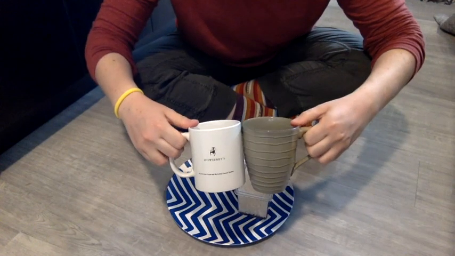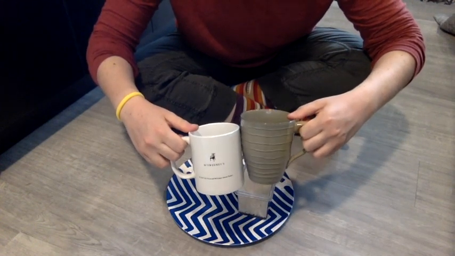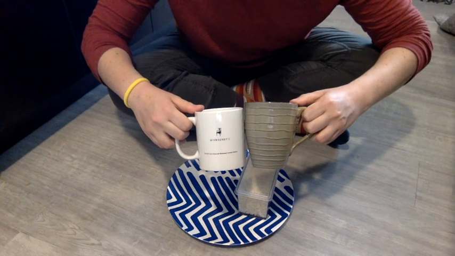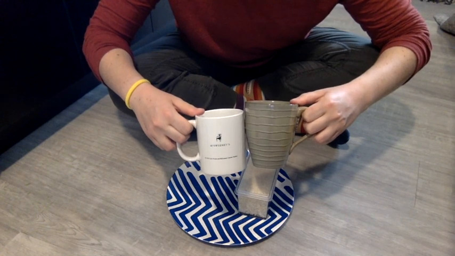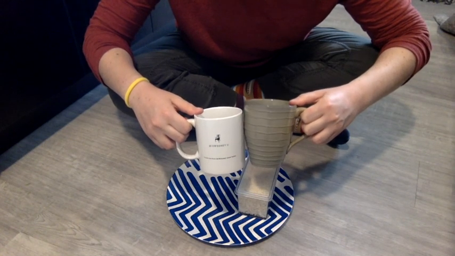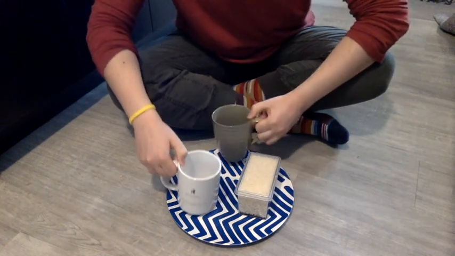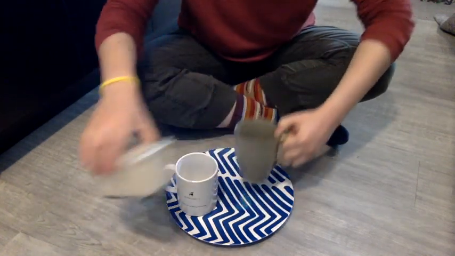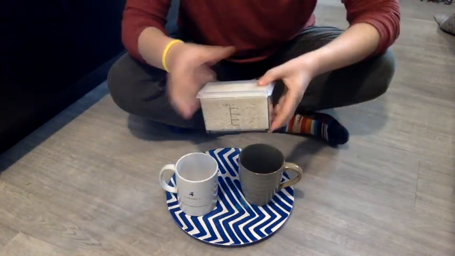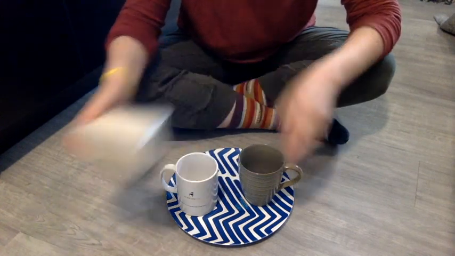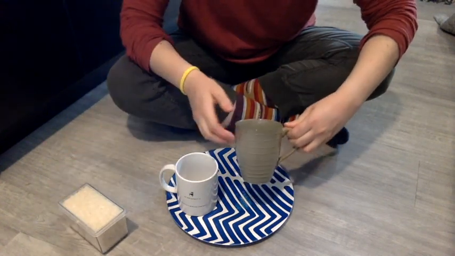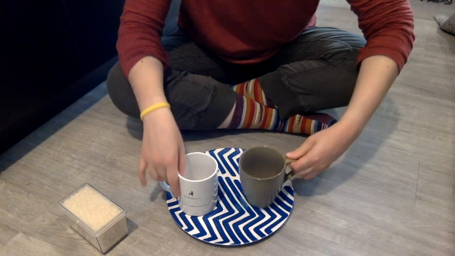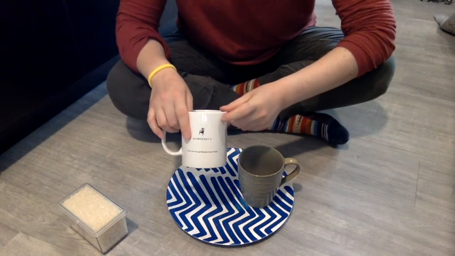If you look at it, one of these cups is a little bit shorter than the other one. One cup is a little bit wider than the other one. And so we're going to see which container holds the most. We have our clear container, we have our brown container, and we have our white container.